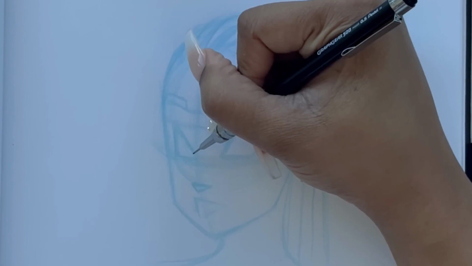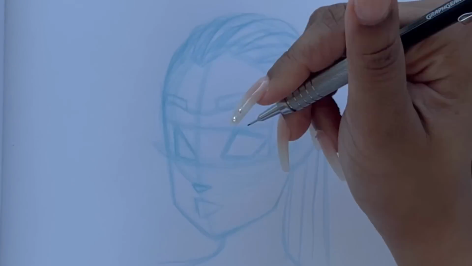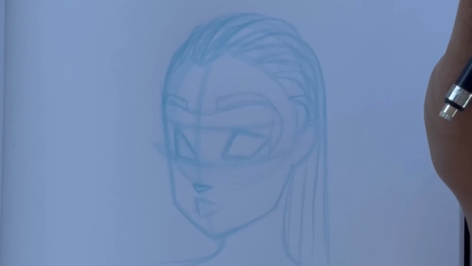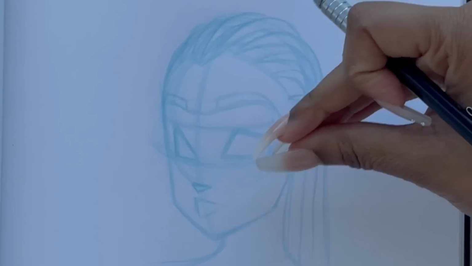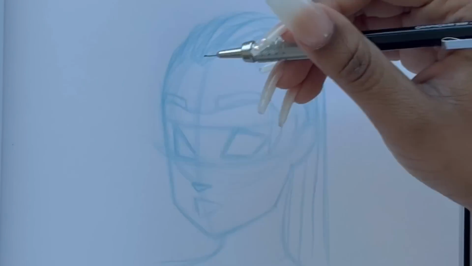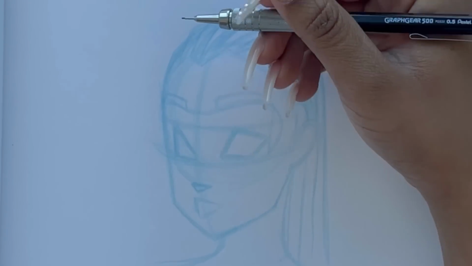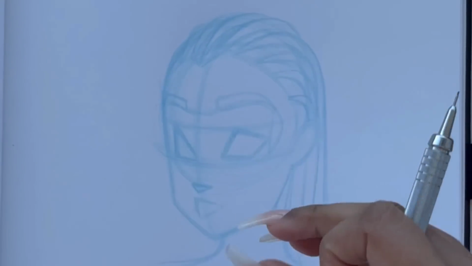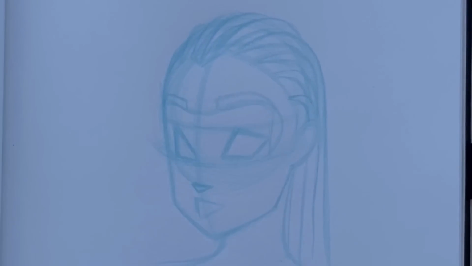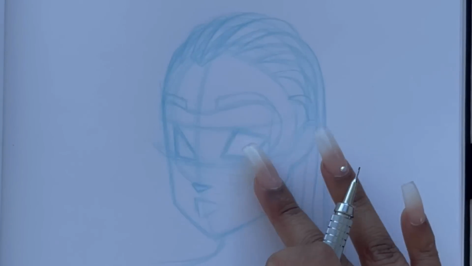So like I said, things may change as I start to see placements that I maybe don't like as much, I might change the position of it a little bit. These are just guidelines to help you figure out how to place them. Because everybody has a different style. So maybe your eyes are going to be bigger.